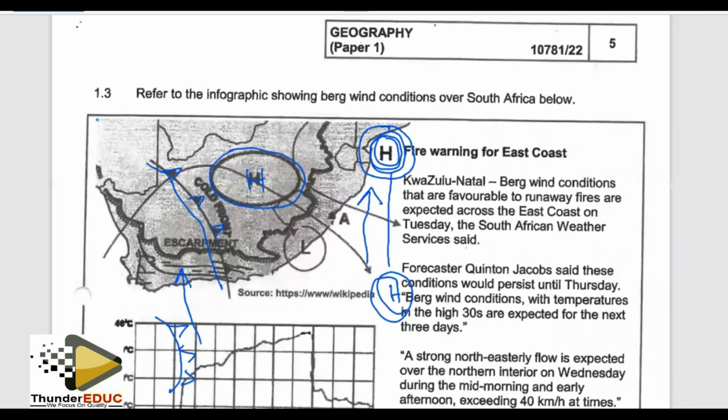Okay, let's check the other evidences. We could as well talk about the berg wind conditions. You can see this is a coastal low. This is a high pressure cell. So it means there's a pressure gradient here, meaning winds will be moving from the high pressure over the interior to the low pressure cell over the coast, resulting in the development of the berg wind condition.